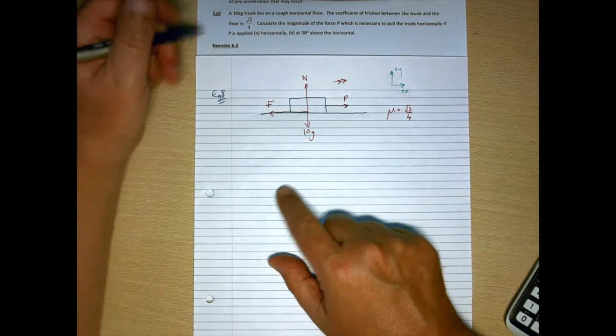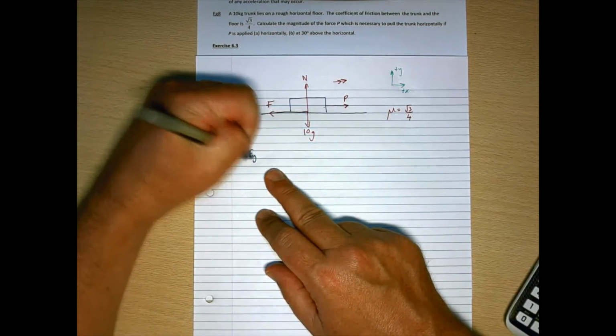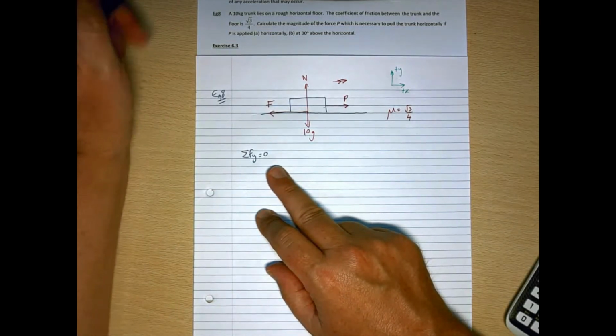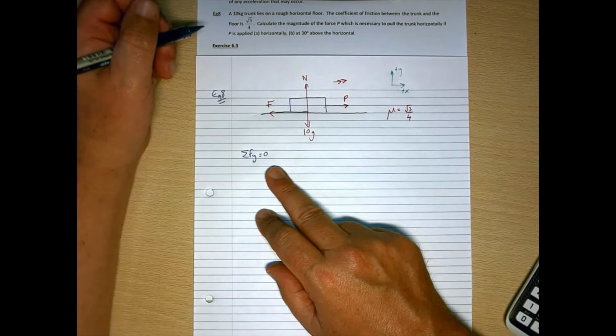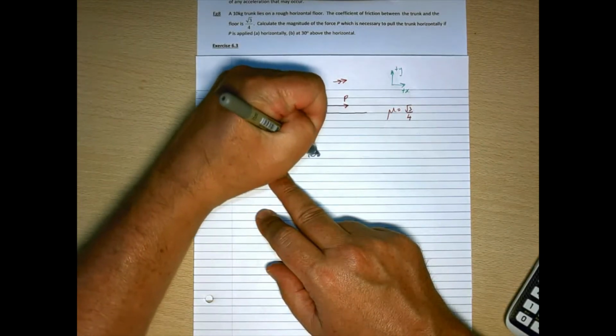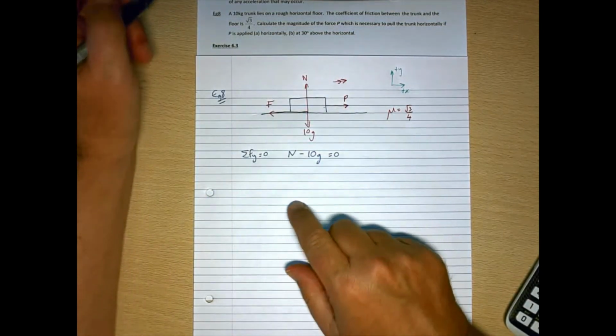So let's set up our equations first of all. No motion in the vertical direction, so the sum of the y components is going to equal 0, and that's straightforward. R minus 10g equals 0.